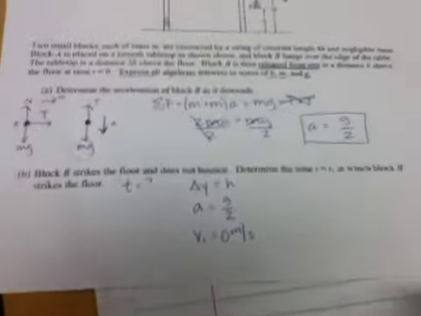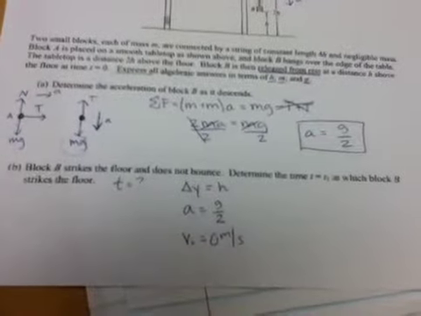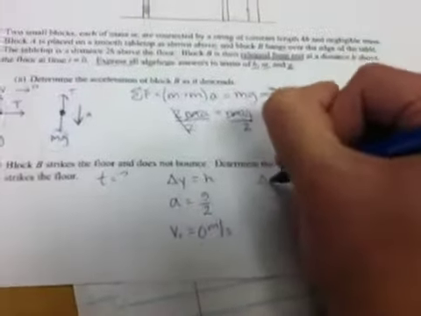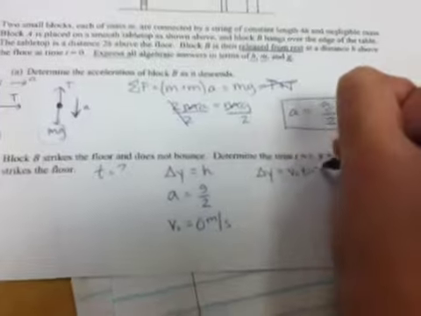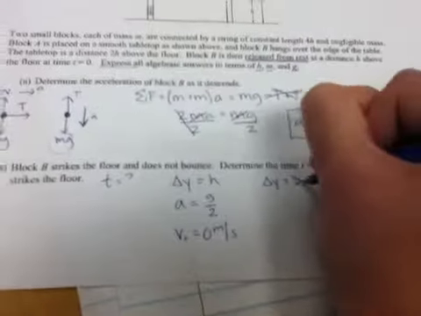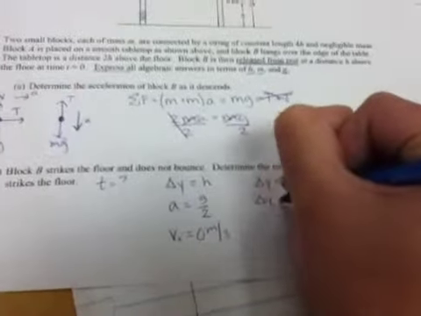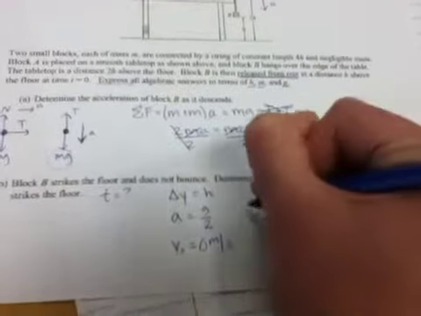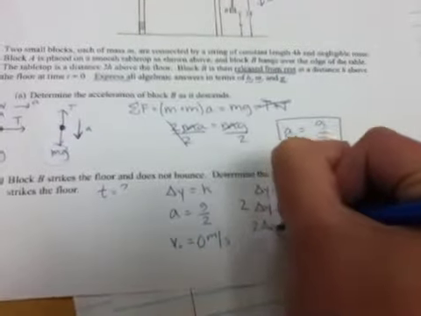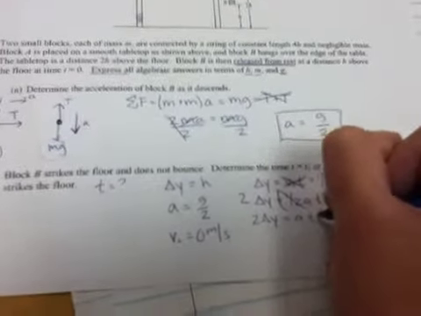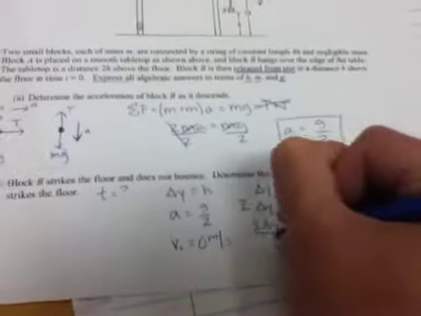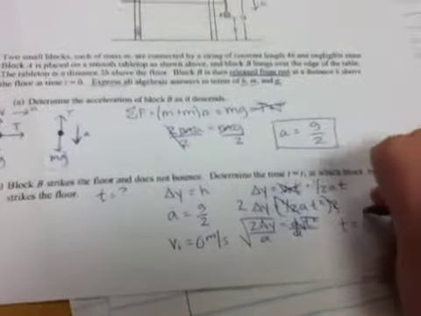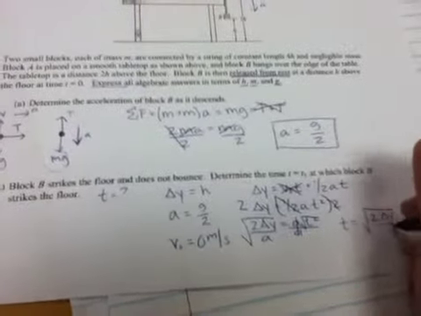All right, so using these variables right here, we can now go ahead and find this time. So let's use our equation. Change in y equals v naught t plus 1/2 at squared. Cross out our v naught. So then change in y equals 1/2 at squared. Now we can multiply 2 by both sides, get rid of the 1/2. So we get 2 change in y equals at squared. Divide both sides by a. Square root both sides, because we've got a square right there. So t is going to equal square root of 2 change in y all over a.